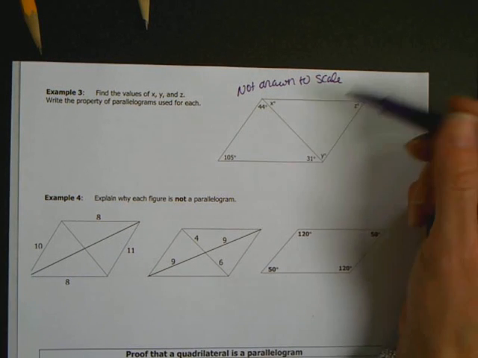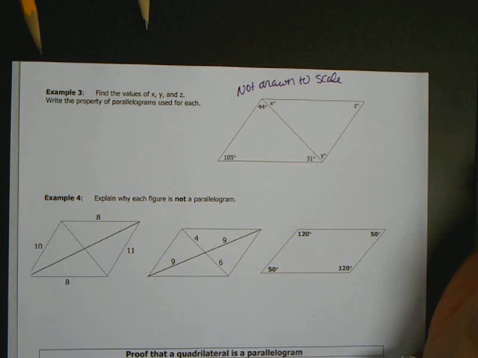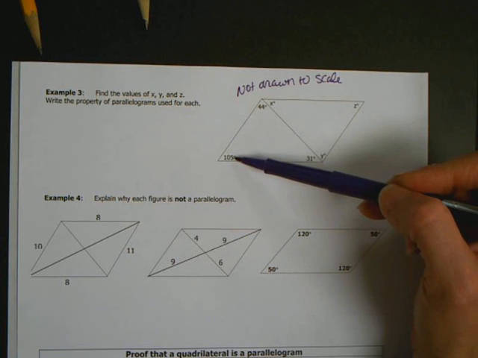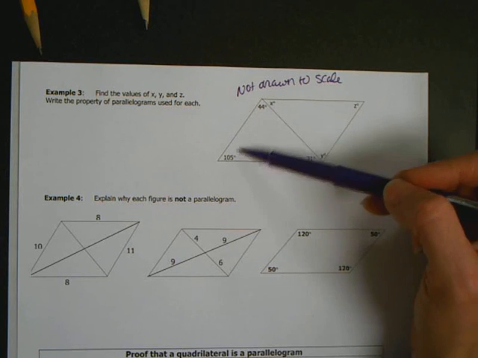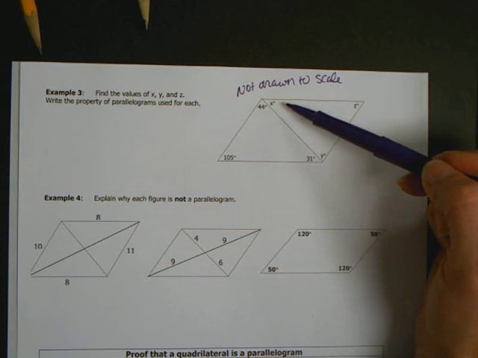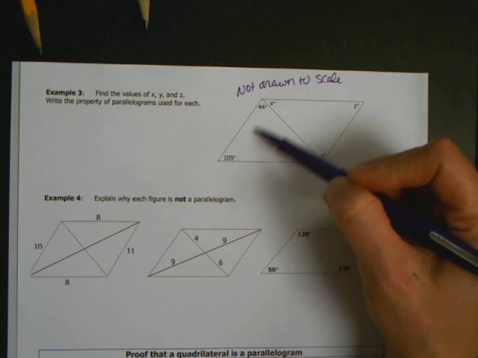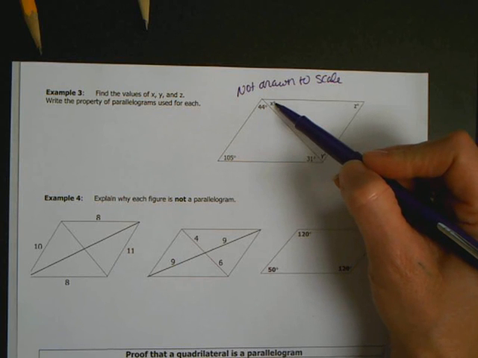Okay, so we've got x, y, and z over here on this side of the parallelogram. Now then, keep in mind that consecutive angles are going to be supplementary. So if this angle is 105 and this section is 44, we need x to complete the 180 degrees.